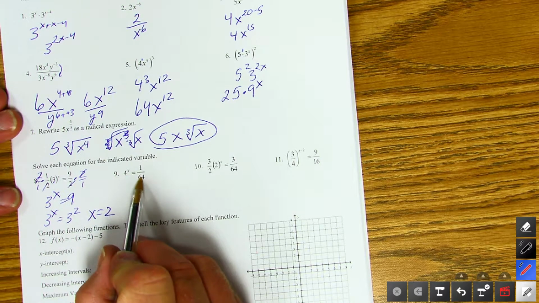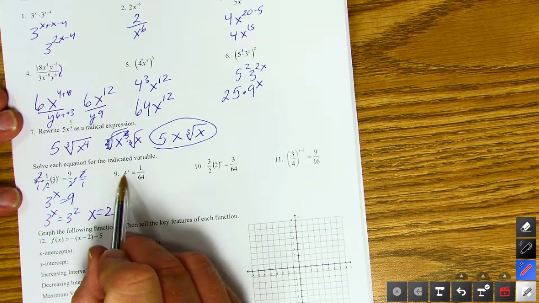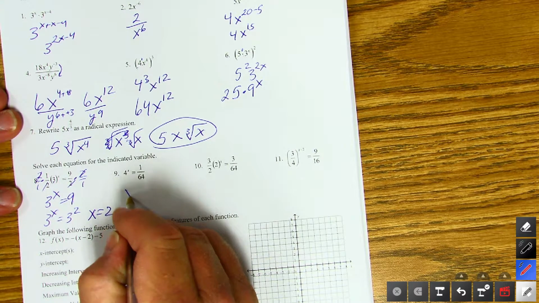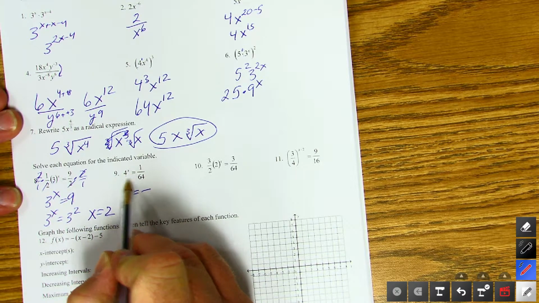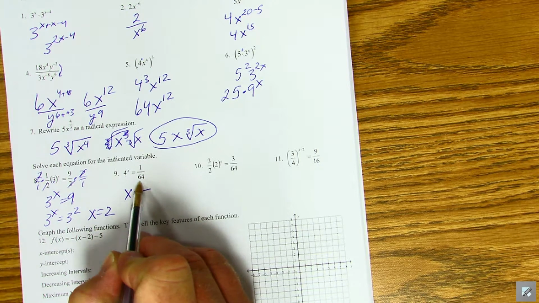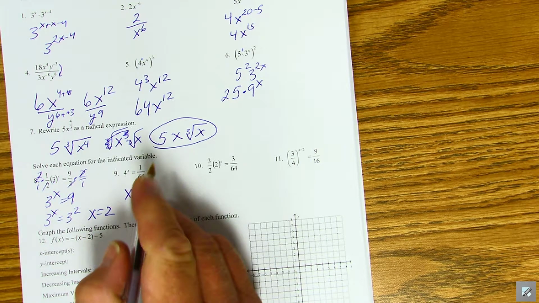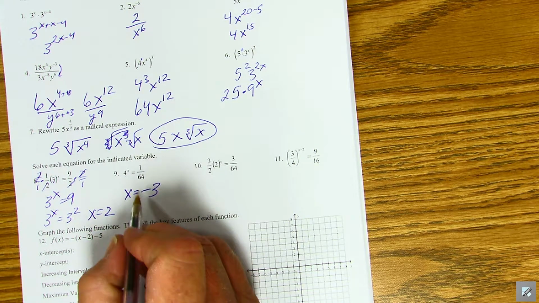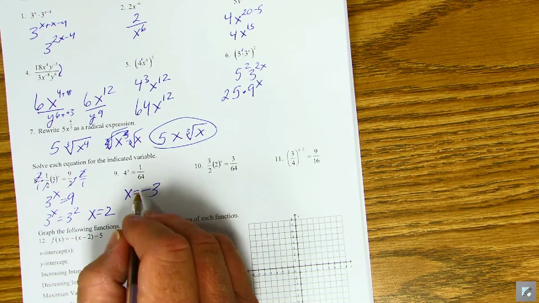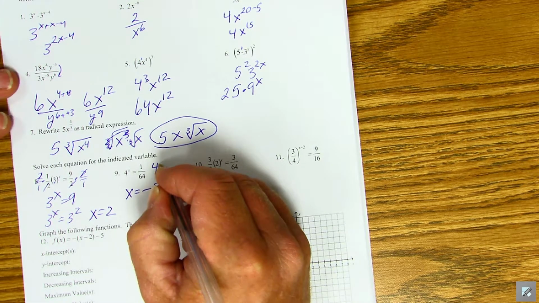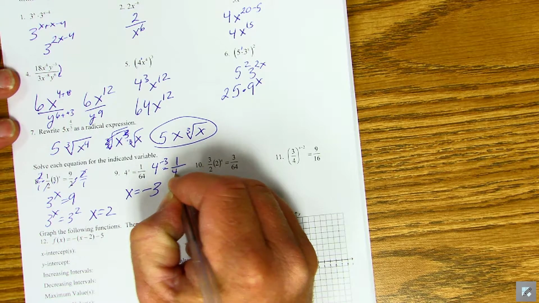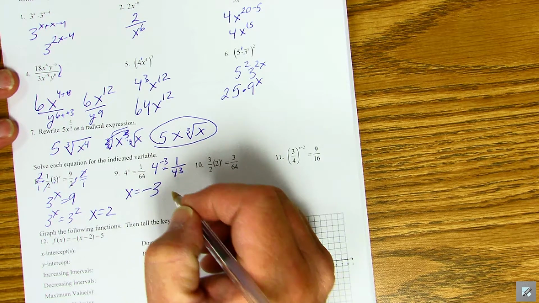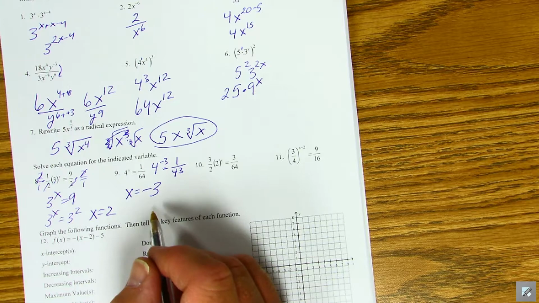Okay, 1 over 64, and this is 4. So I know I need to move it down. So x must be negative, because that's the only way to get the 4 to move down to the bottom and become a 64 on the bottom. Now, 4 to what power is 64? Well, that's 3. So 4 to the negative 3 is 1 over 64. Think about it. 4 to the negative 3. Negative moves it down. 1 over 4 cubed. 4 cubed is 64. Sure enough, x is negative 3.